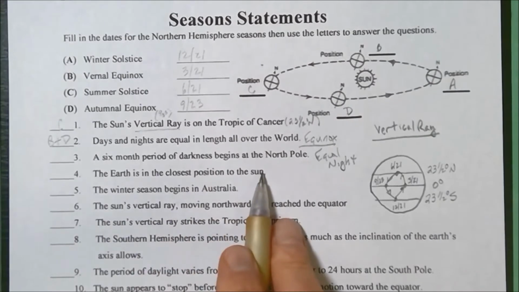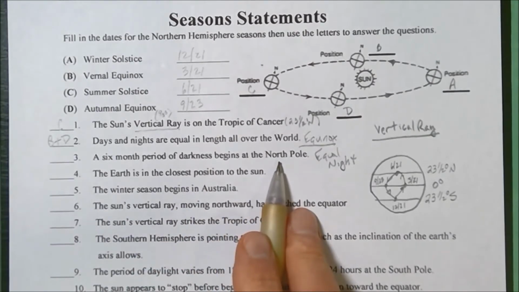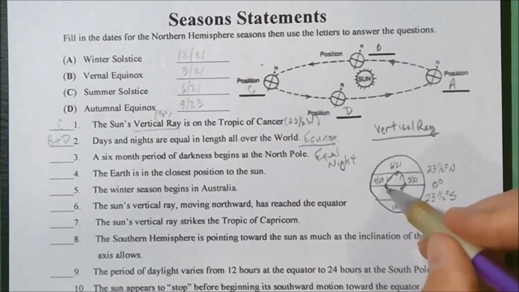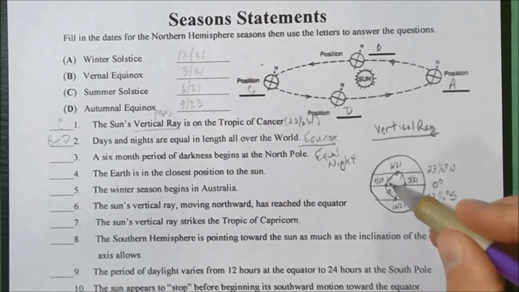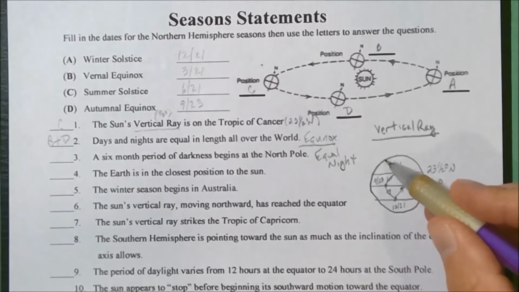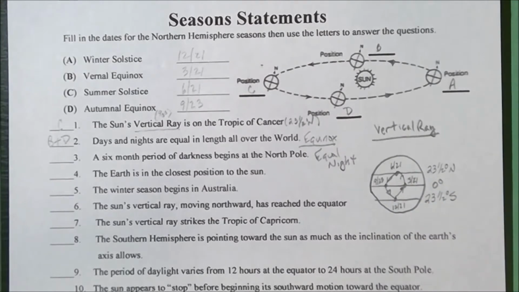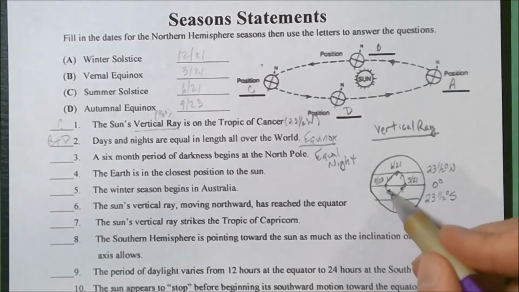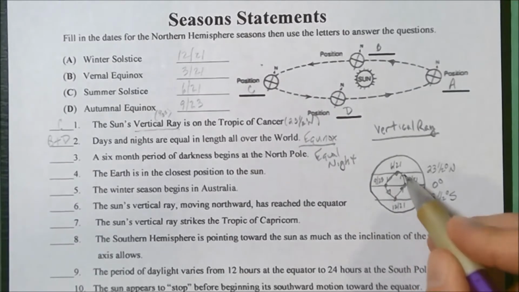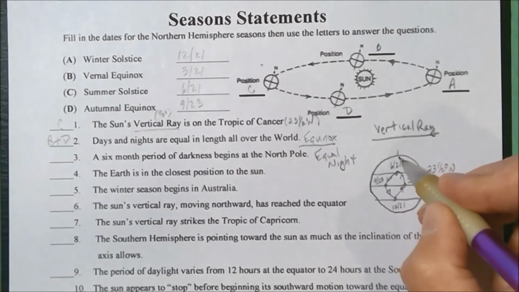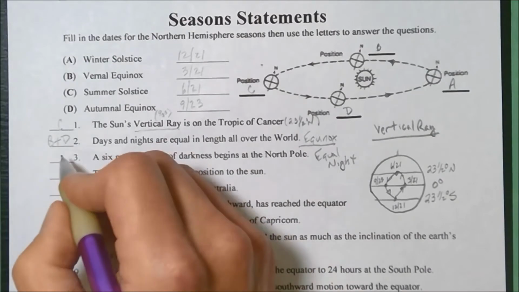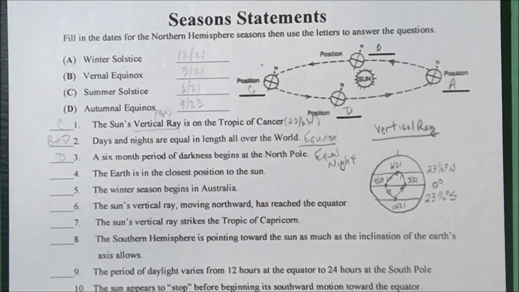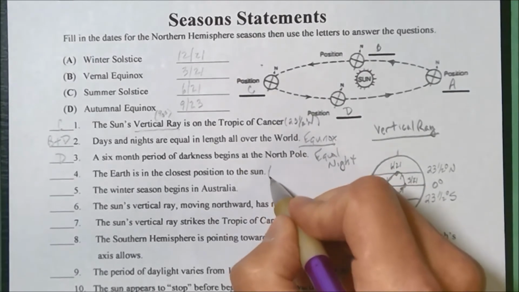A 6-month period of darkness begins at the North Pole. Okay, once the vertical ray crosses into the southern hemisphere, the illumination only moves 90 degrees up or 90 degrees down from the vertical ray. So once the vertical ray drops into the southern hemisphere, the sun is going to set at the North Pole. So this is actually going to be the autumnal equinox. This is one of the more difficult ones. That's D.